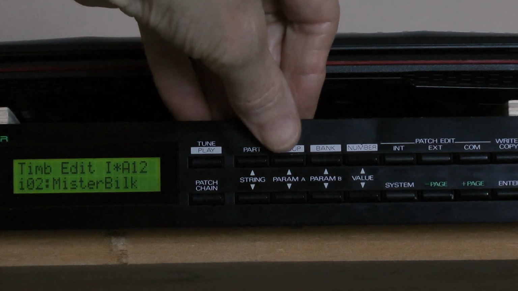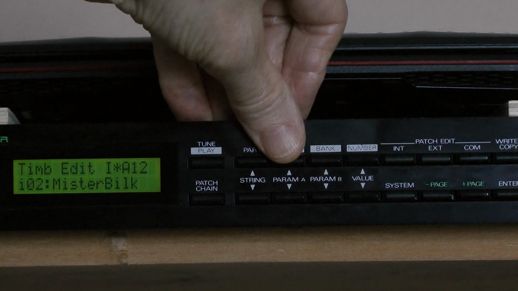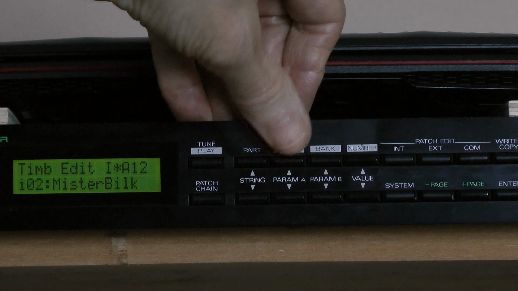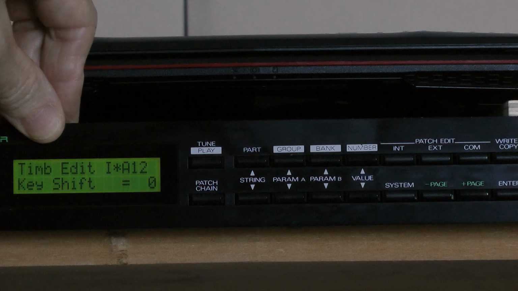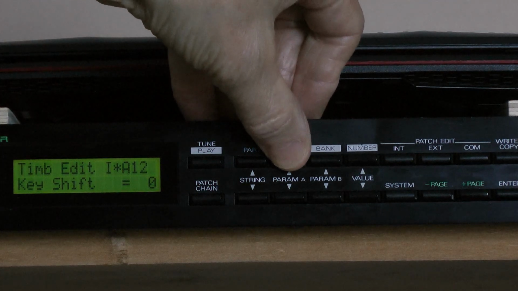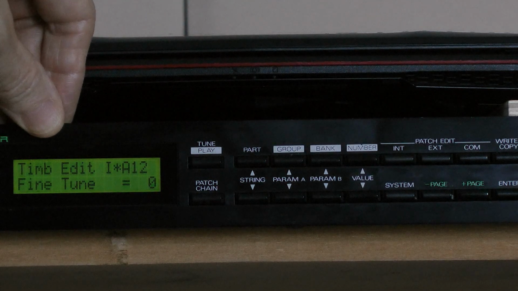The group and parameter A buttons will allow you to scroll up or down through a number of parameters which will affect all of the different banks together when being used on either an external sequencer or a MIDI keyboard. Scrolling up, you have the pitch shift. This will allow you to transpose the key up or down by 24 semitones. Using the group button and scrolling up again will allow you to fine-tune the instruments when being used.